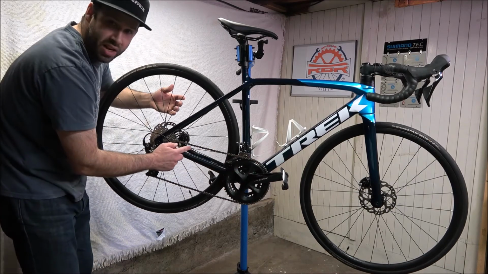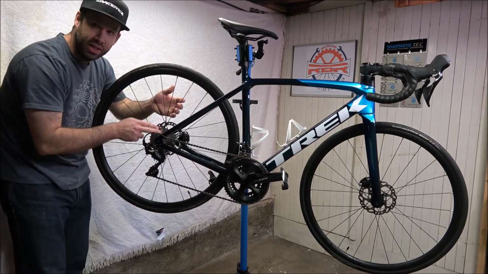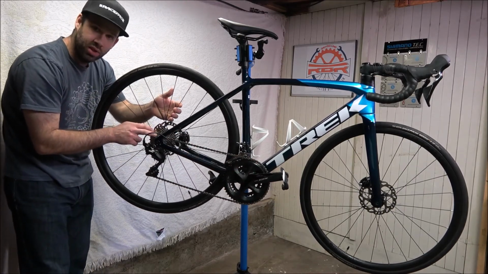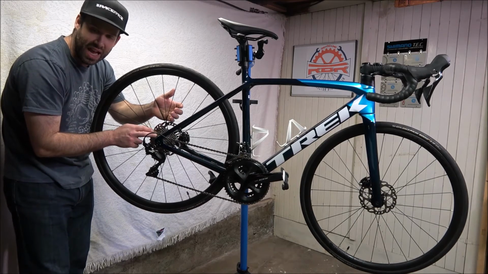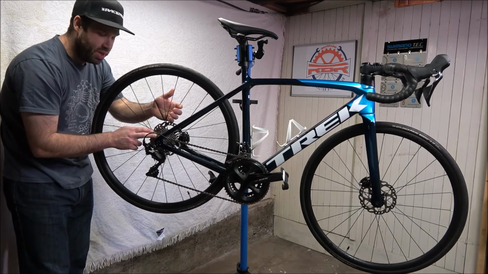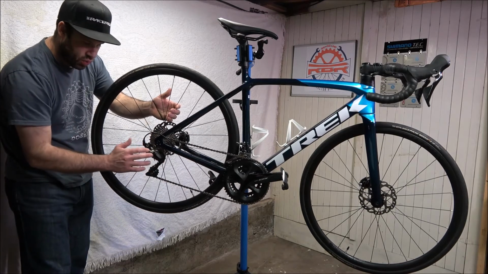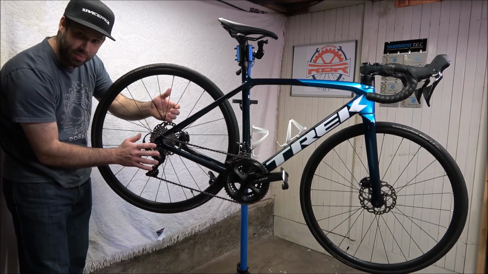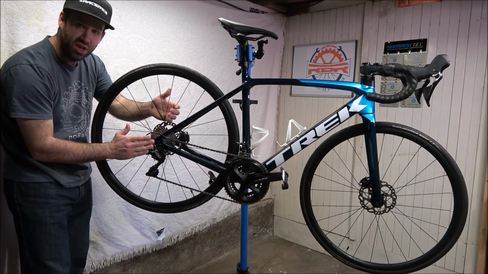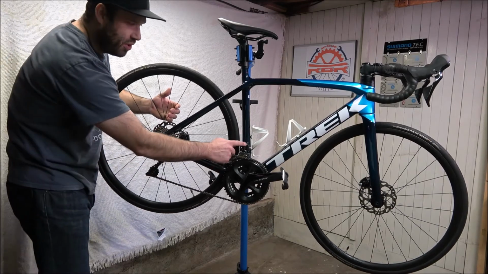You then have your chain. Your chain comes back to the gears on the back of your bike. The gears on the rear wheel are known as the cassette. We then have derailleurs. So you have your rear derailleur. This is the mechanism that actually causes the shifting on the rear of the bike. And you have your front derailleur.